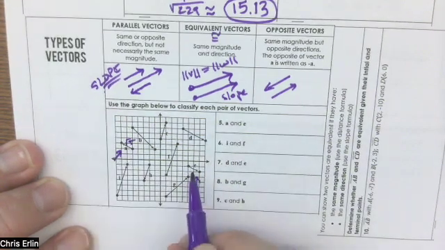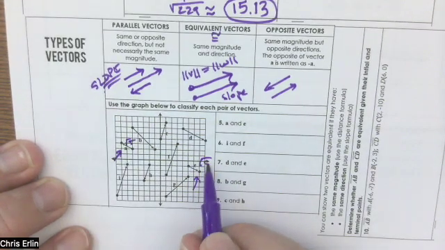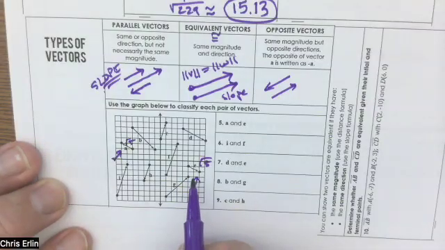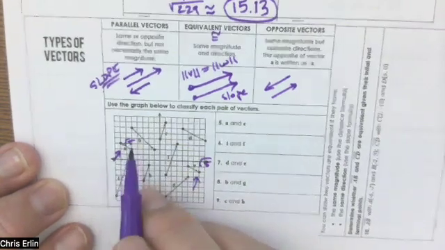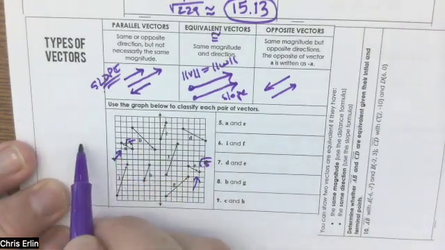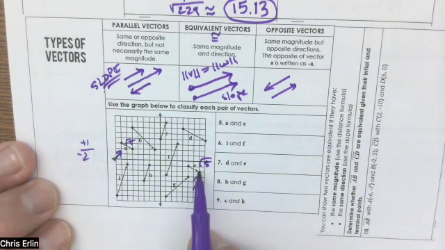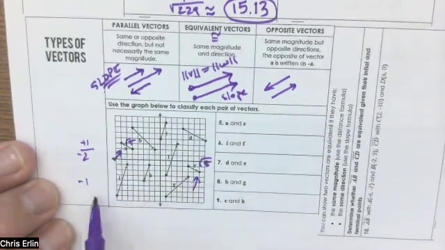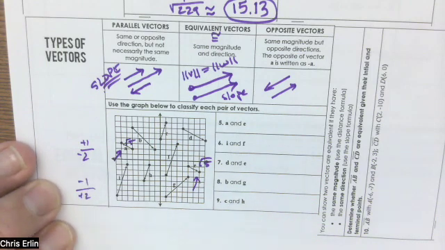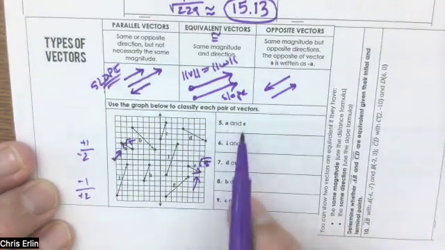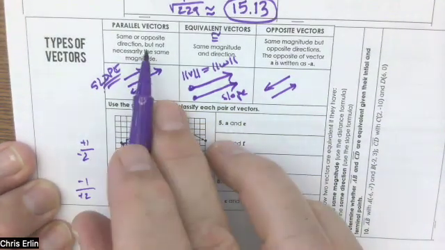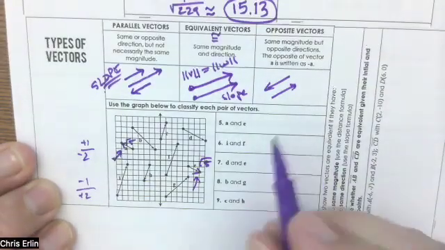Is this the same magnitude? Yep, still 2 and 1. And if I did the slope, it'd be a rise of 1, run of 2. So this slope would be up 1, left 2, positive 1 over negative 2. This slope would be down 1, right 2. Both those slopes come out the same. But we can see that the arrow here is going this way, and the arrow here is going this way. So what do we call the pair of A and E? Parallel, equivalent, or opposite? Opposite. Good, opposite.